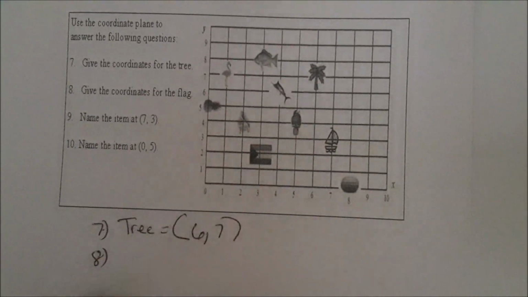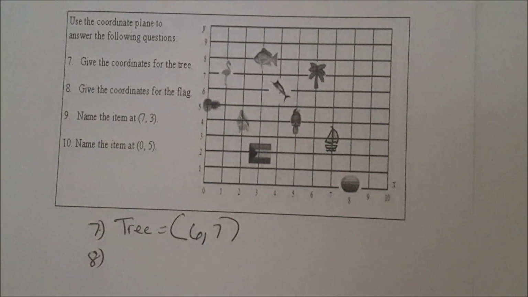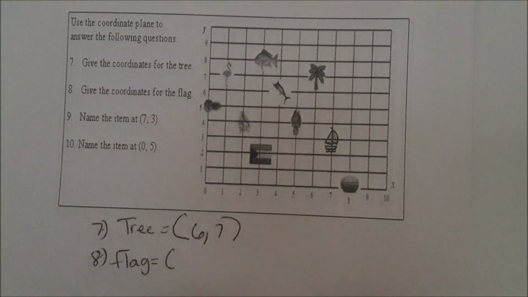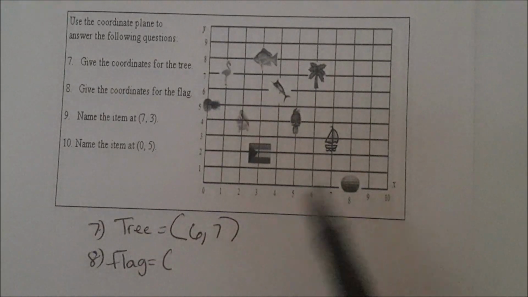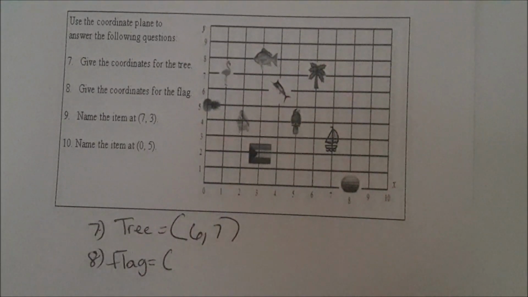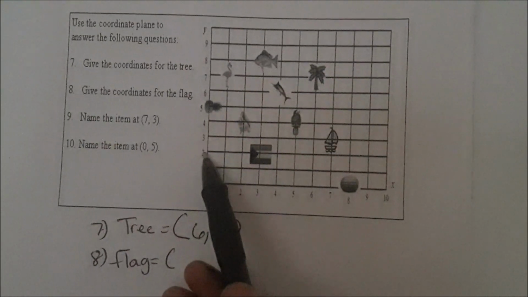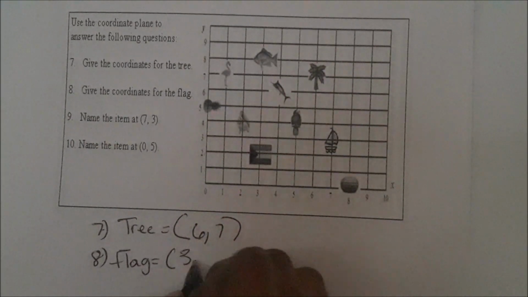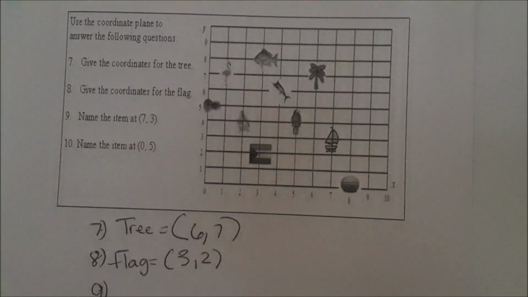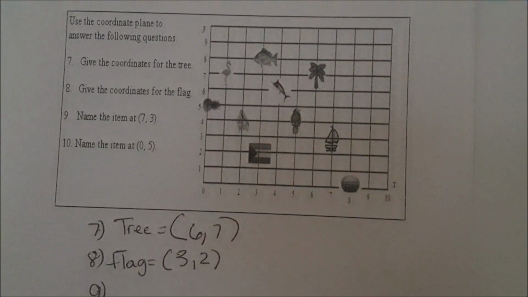Okay? Number 8 says, give the coordinate for the flag. So we're going to look for the flag. We'll start with our x-axis, which is at 3, and the y-axis, which is at 2. So it will be 3, 2. Okay. Number 9, name the item at the coordinate 7, 3.